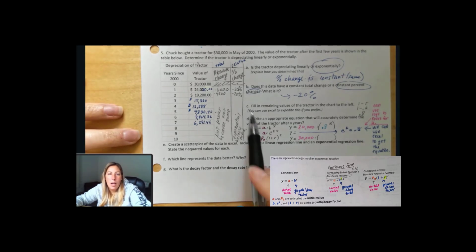1 plus r, or 1 minus r. In this case, we had what? A percent change of negative 20%. We said our decay factor was 0.8 because we took 1 and subtracted our rate of 20%. So really all this is 1 minus 0.2 to the t value, and t is going to represent time, and my y, or my p in this case, is going to represent the tractor value.